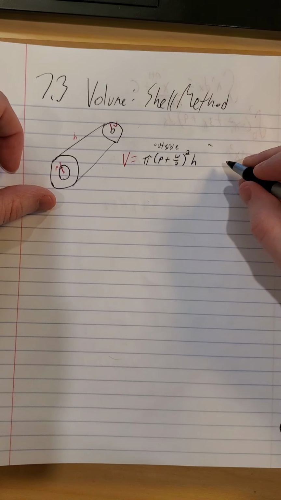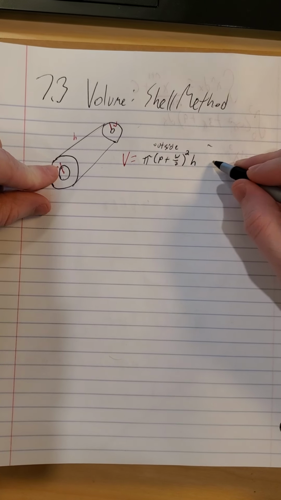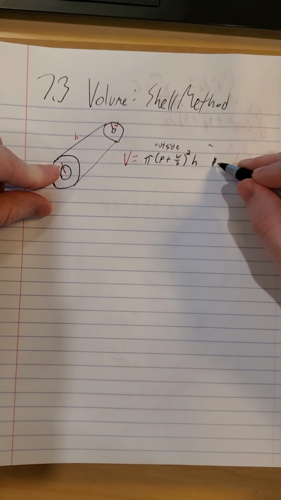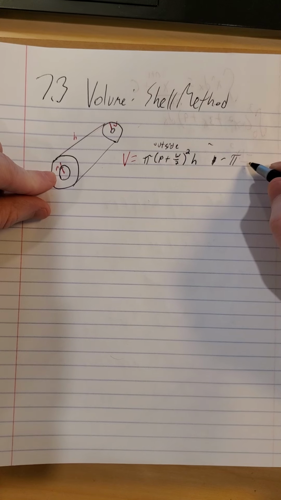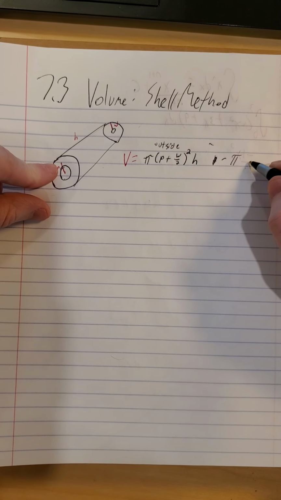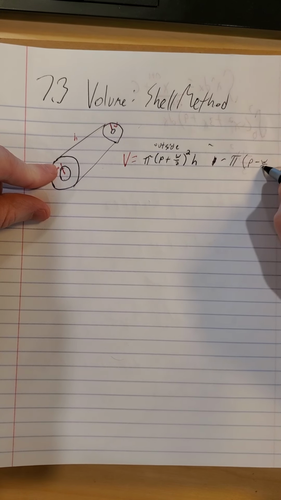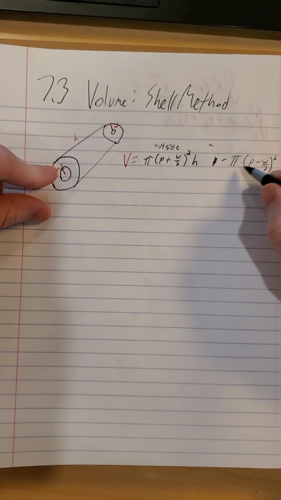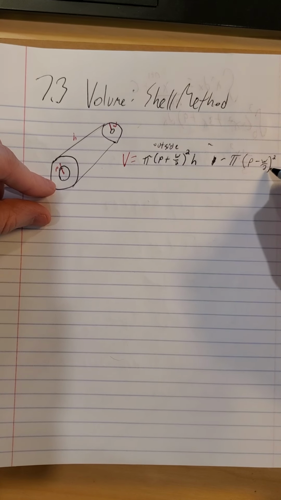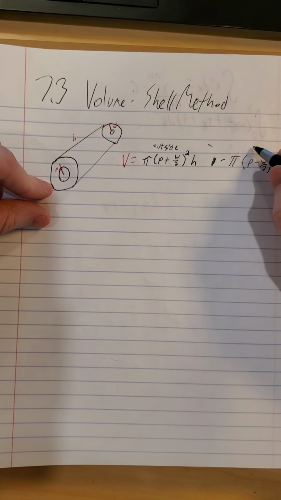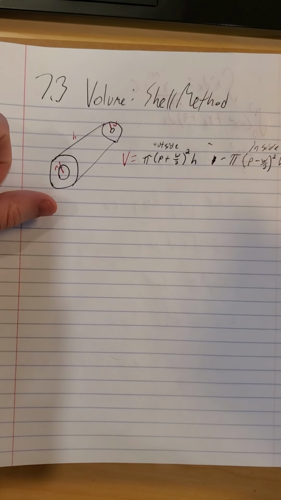And then we cut off the inside part. The inside part, pi again, since we're talking area of a circle. Our radius this time is P minus half of W. And again, we're squaring since we want the area of a circle. So pi r squared times the height. So that's our inside.